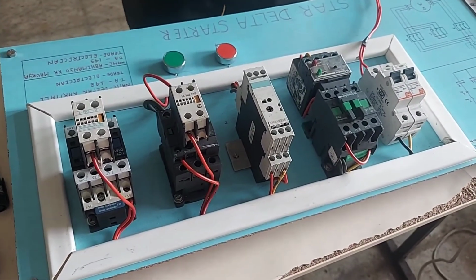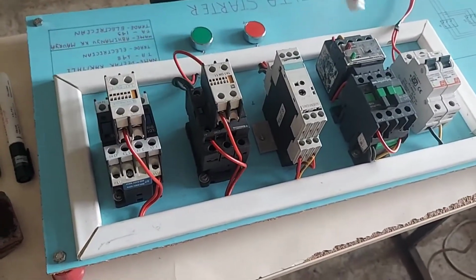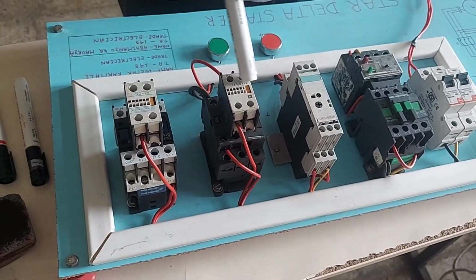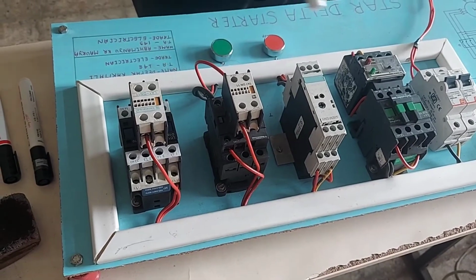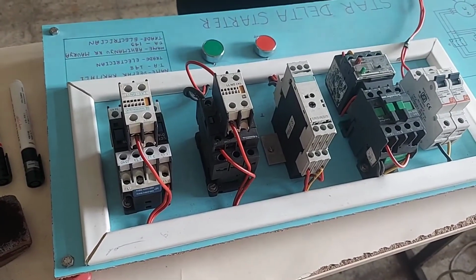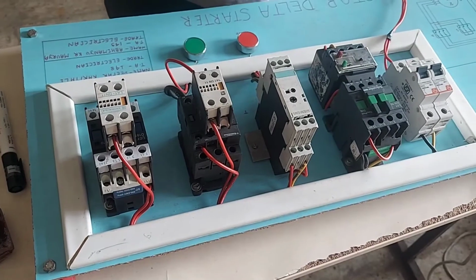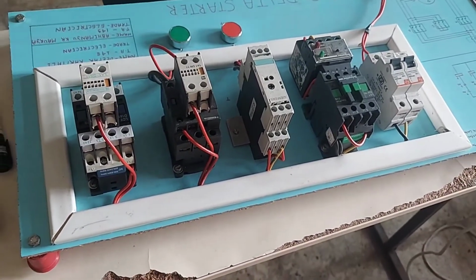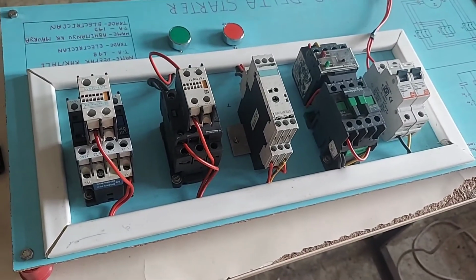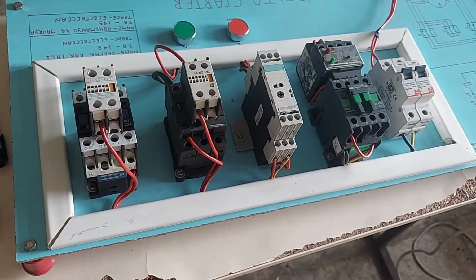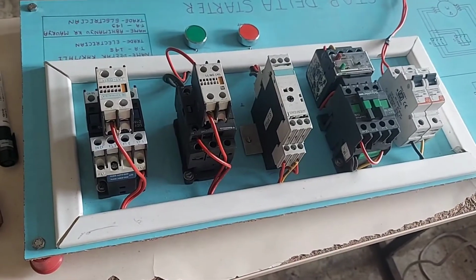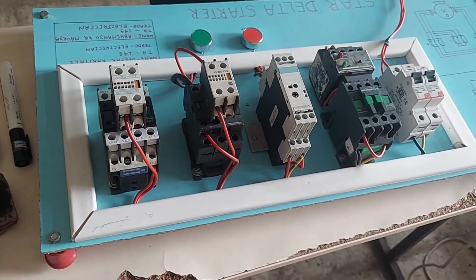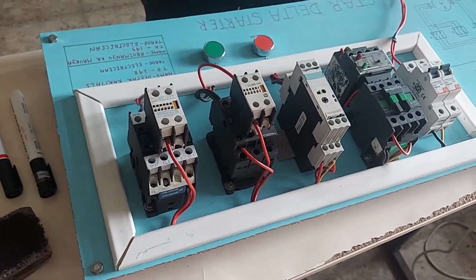Now I was explaining that here auxiliary contacts are being provided with the star unit and delta unit. Now what happens, every contactor unit has NO contacts and NC contacts as auxiliary units. What does the NO do? The NO contact normally remains open, so no current passes through the NO contact, but when the coil energizes, then the NO contact holds and current starts flowing.